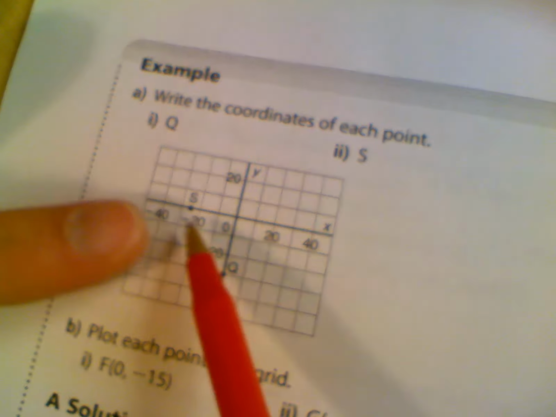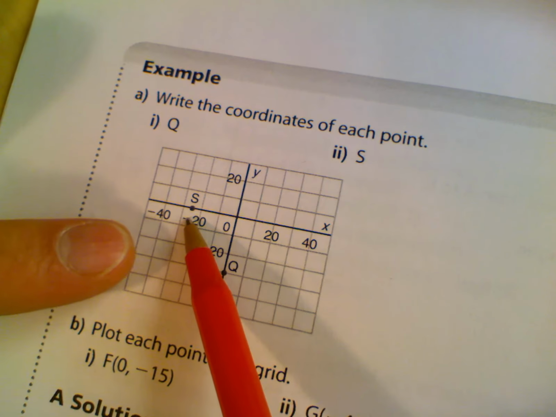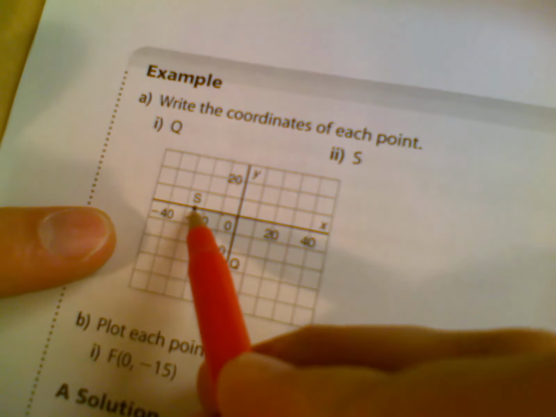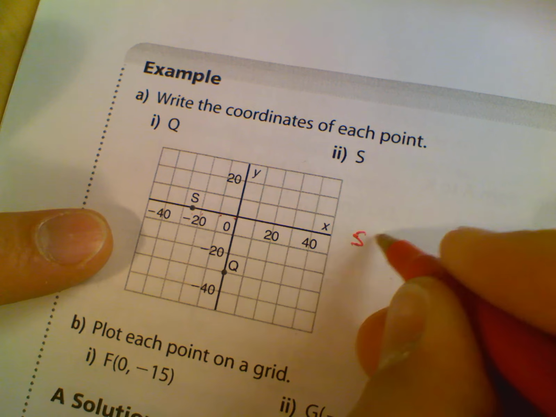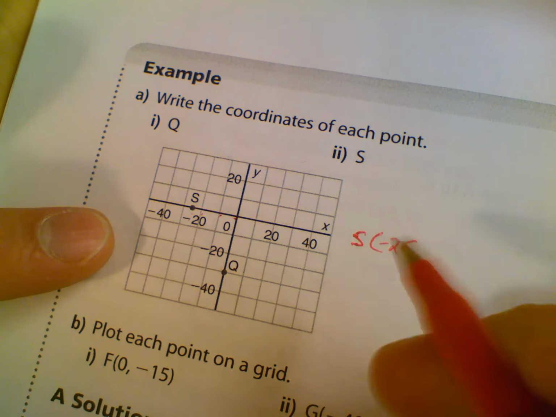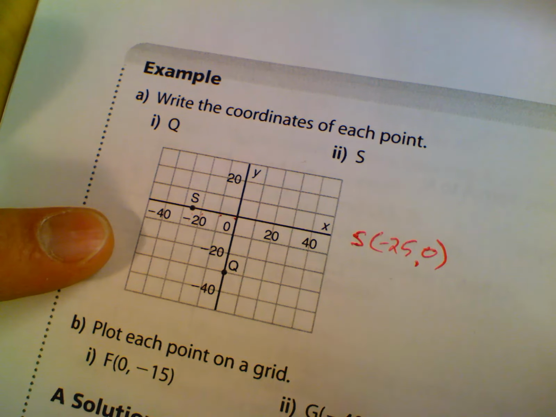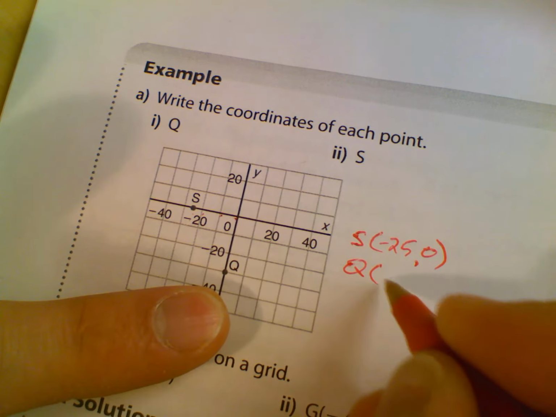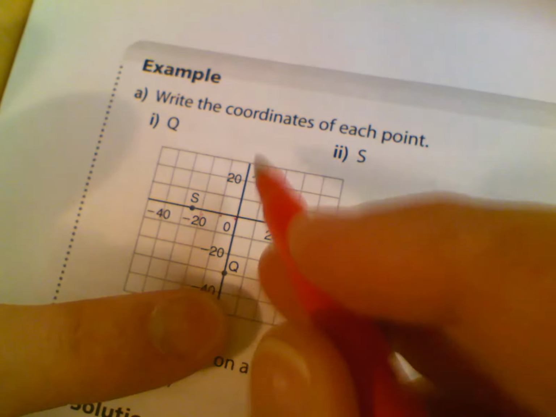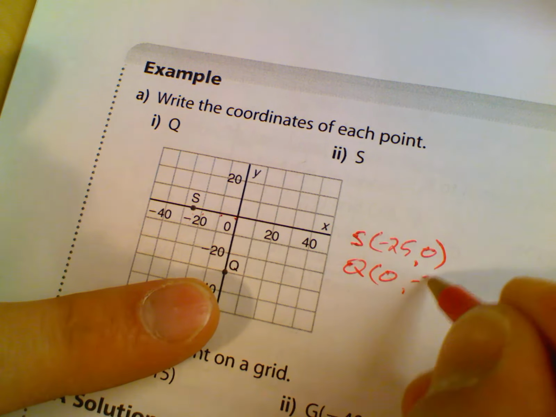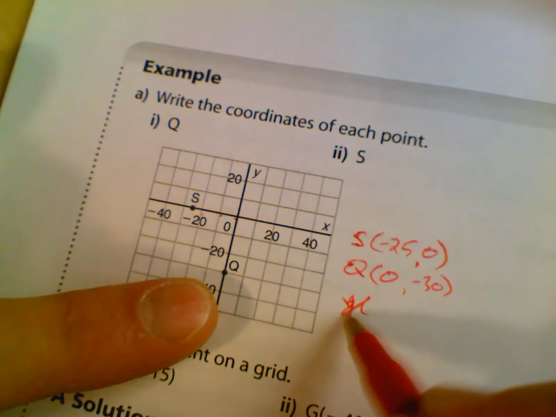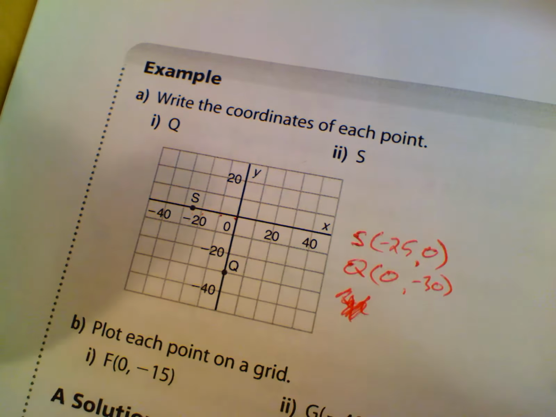So it says, write the coordinates of each point. So if I'm writing the coordinates of each point, there's S, and we always start with the x-axis or the horizontal axis. Let's see, that looks like -10, -20, probably -25. So S is -25 and 0. Doesn't rise at all. Here's another point, Q. Looks like Q is 0 on the x-axis, and on the y-axis it's -30. Oh, that's just the y-axis. Silly me. Those are the only points.